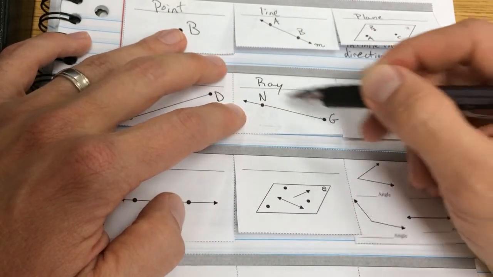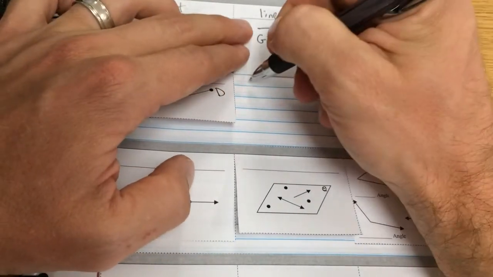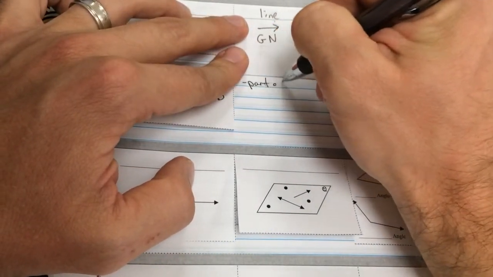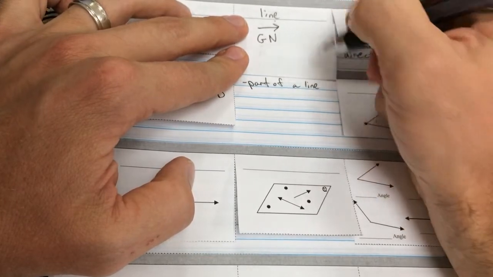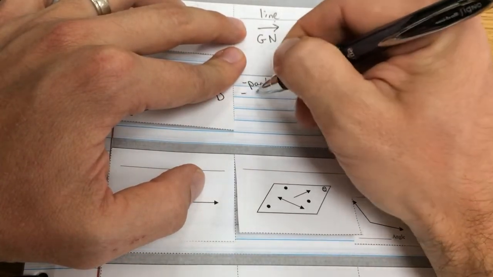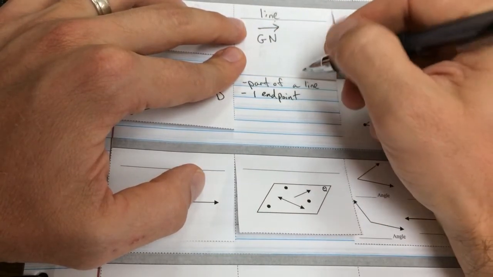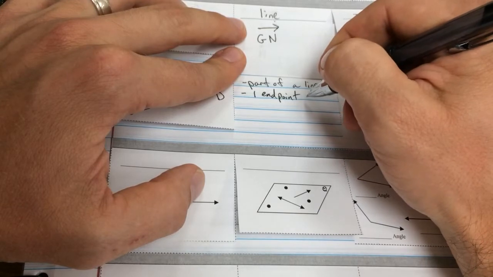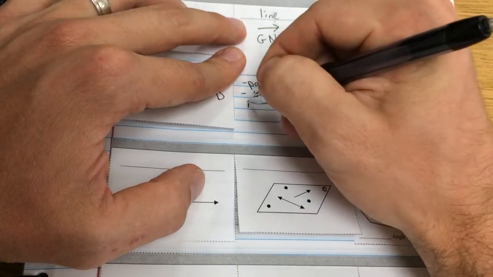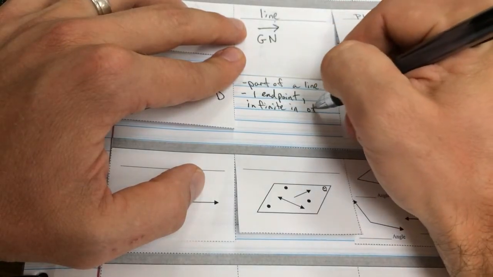We have to start at G and go through N. A ray is simply just part of a line. It has one endpoint and it goes infinitely in the other direction.